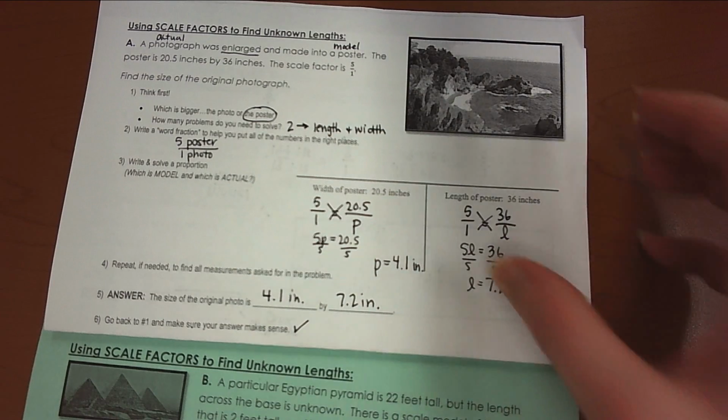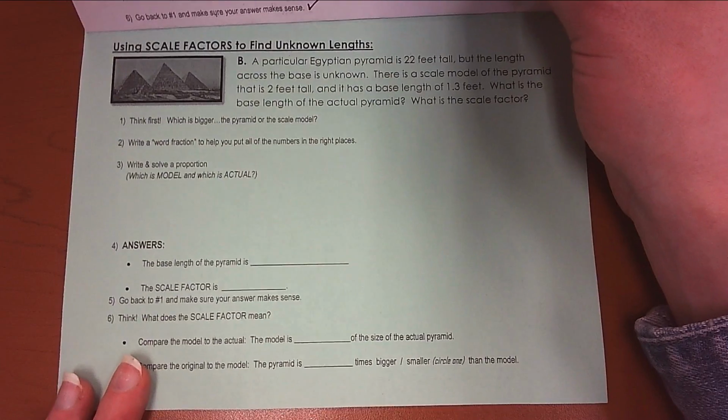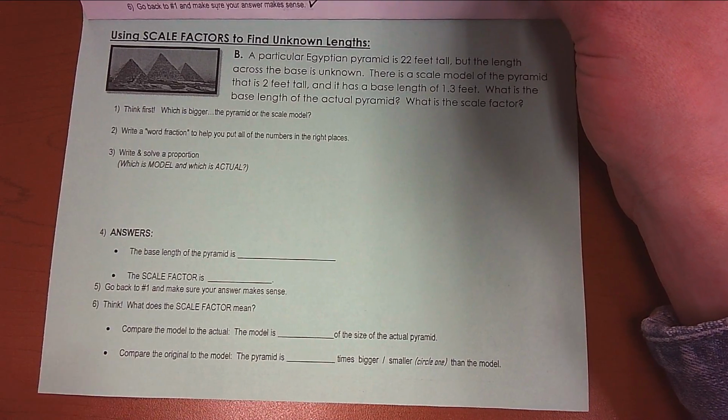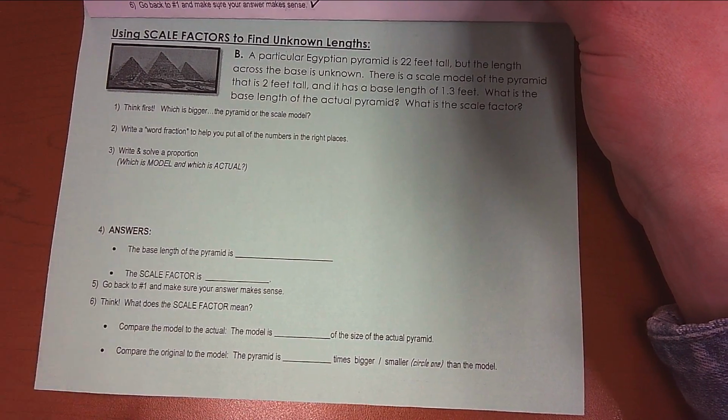At this point in time, I would challenge you to try this last one on your own, and then come back and watch the last video to see how you did for this last example. But I would try it by yourself first to see how you do.